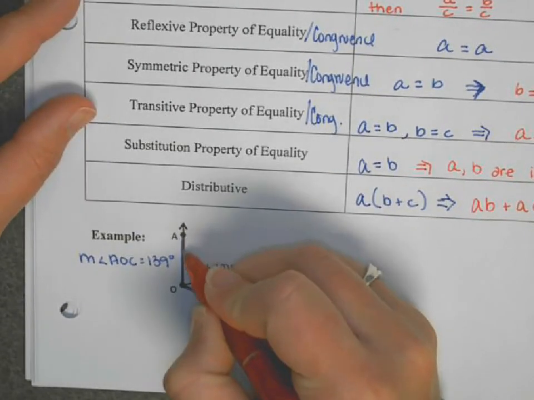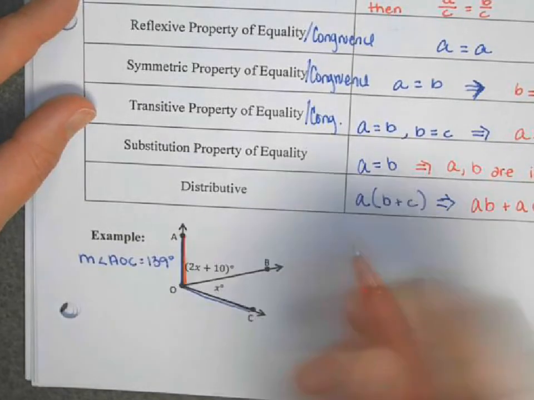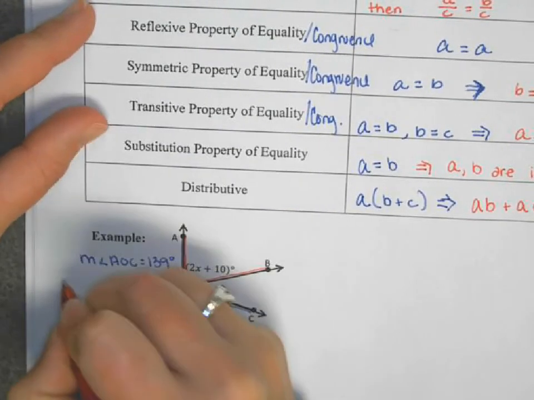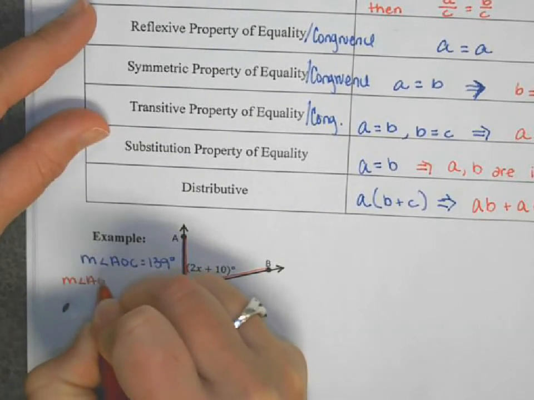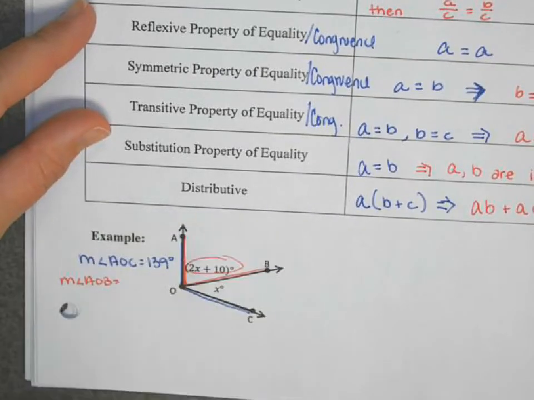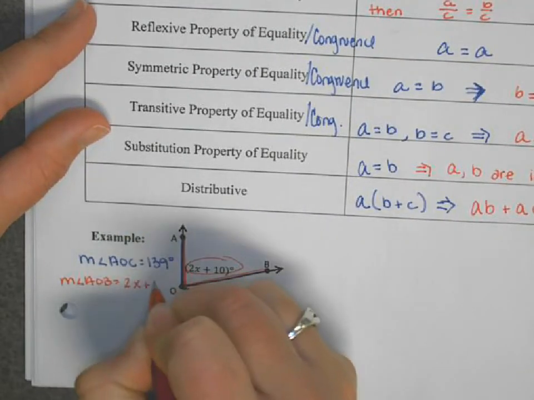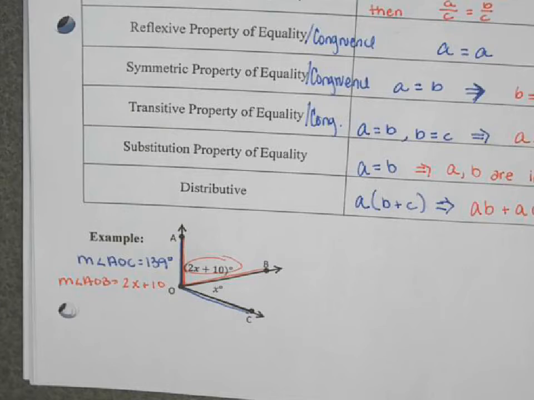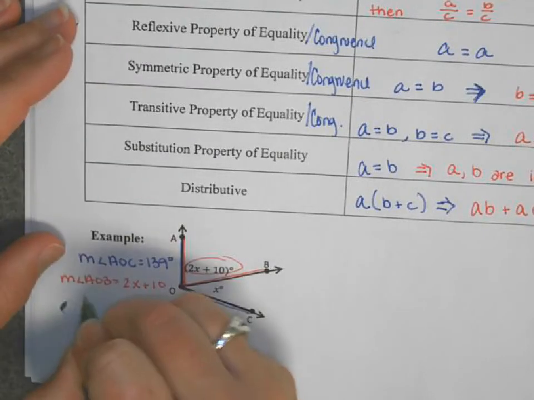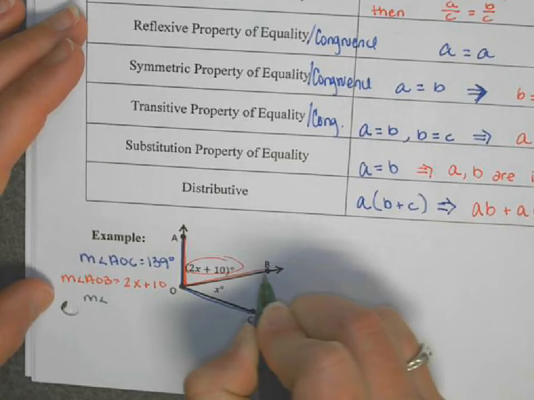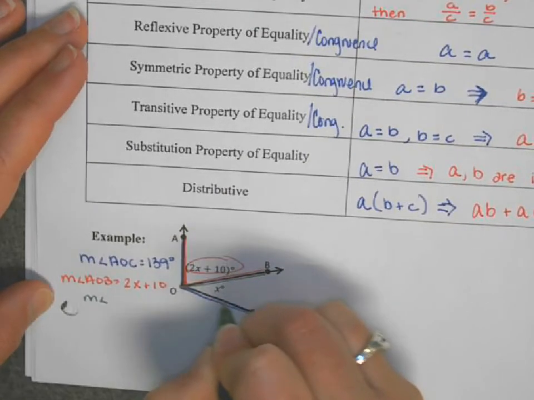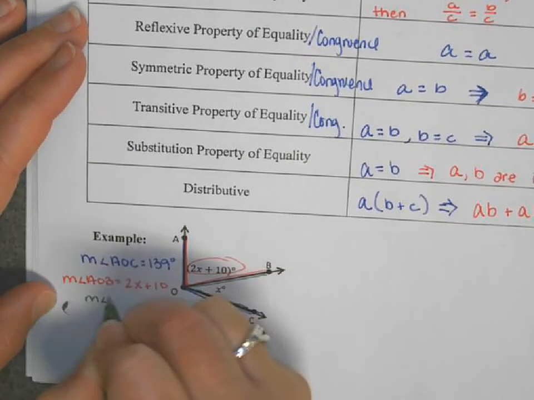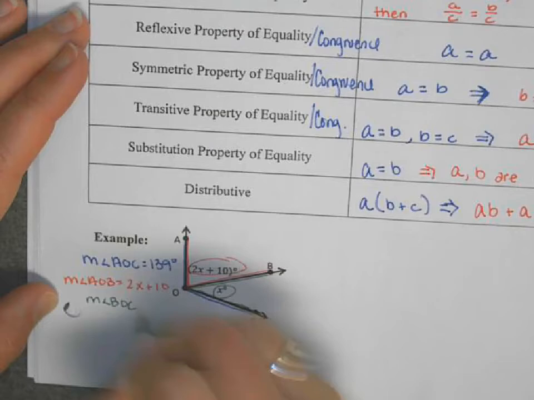This one here is the measure of angle AOB. So the measure of angle AOB is labeled 2x plus 10. And the measure of angle BOC is labeled x.